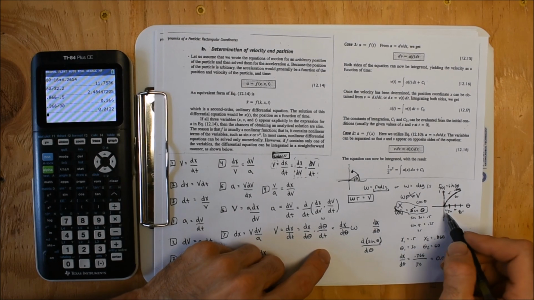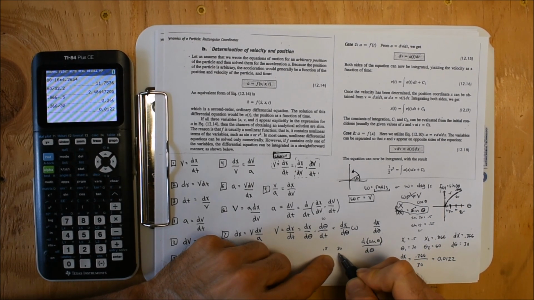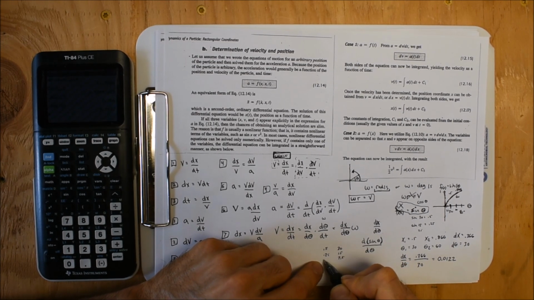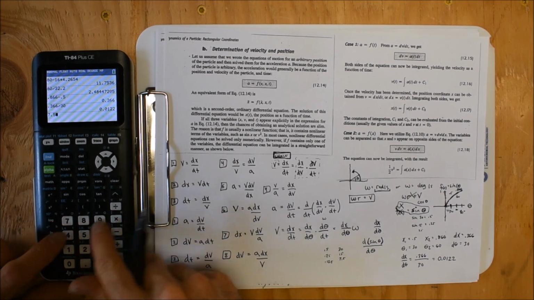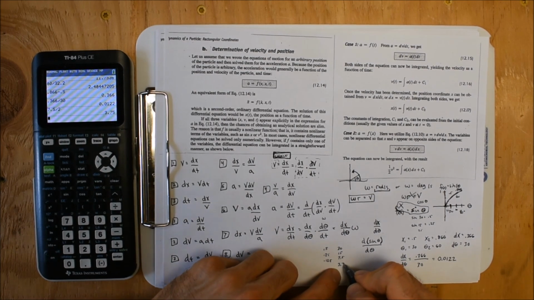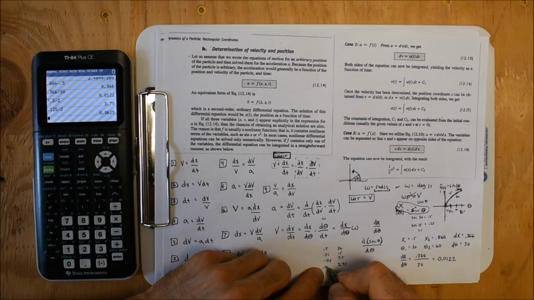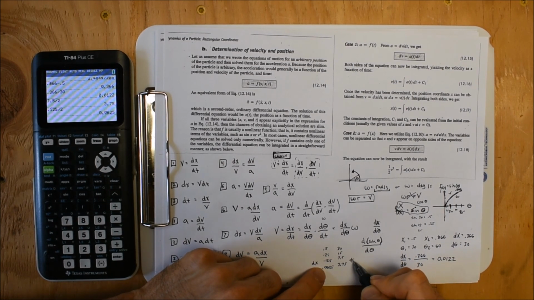Let's figure this out, because at 30 degrees you got 0.5. At 15 you got 0.25. At 7.5 you got 0.125. And then at 7.5 divided by 2, this is the last one we'll do, 3.75, you got 0.0625.